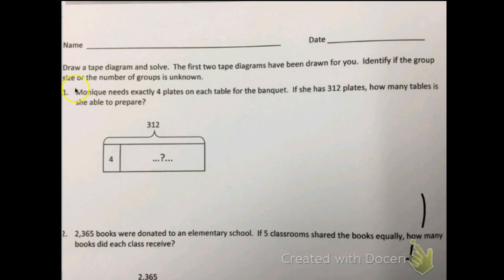So this one says, draw a tape diagram and solve. The first two diagrams have been drawn for you. Identify if the group size or number of groups is unknown. So we're going to be looking at what the unknown is, and then we'll answer the question. So Mooney needed exactly 4 plates at each table at a banquet. She has 312 plates. How many tables is she able to prepare?